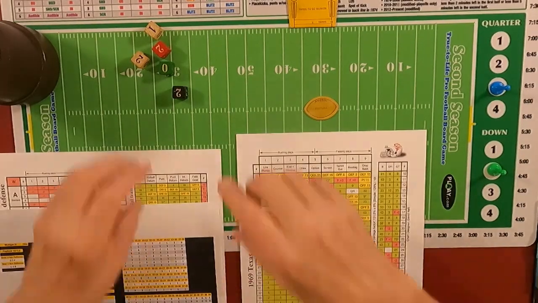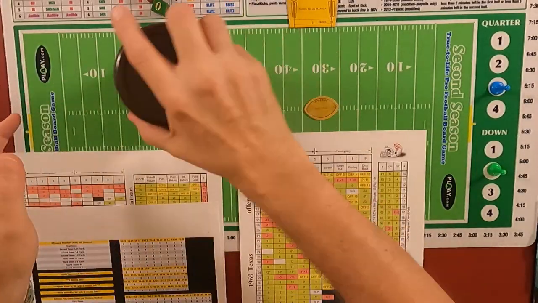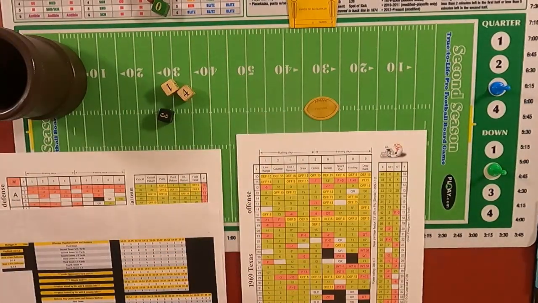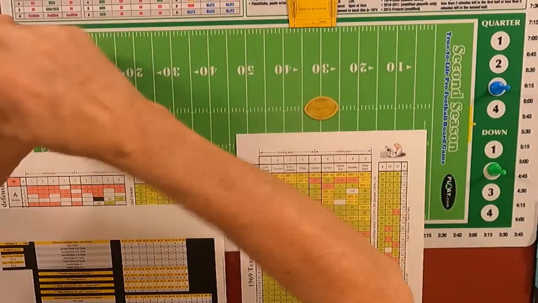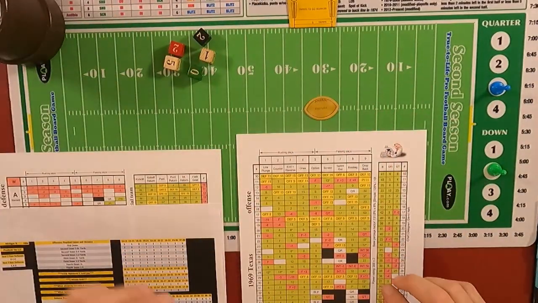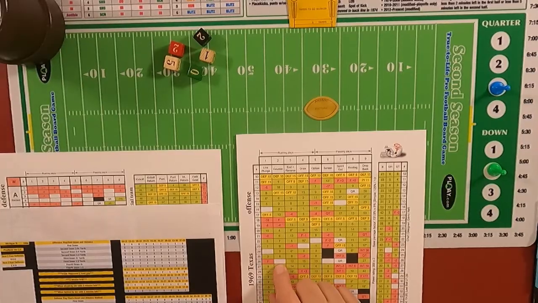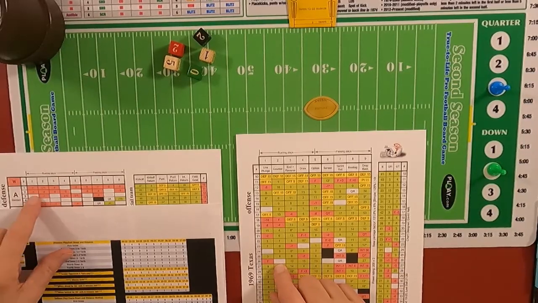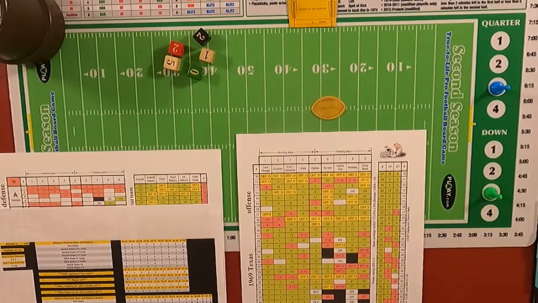Second and 2. We're going to run a counter. He runs a 35 on 2nd and 2. Great line. A, standard. Standard against the counter. I got a 26. Blank. He has a 2. -2. We lost 2 yards. Third down.